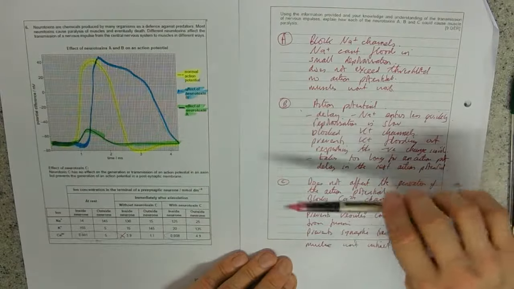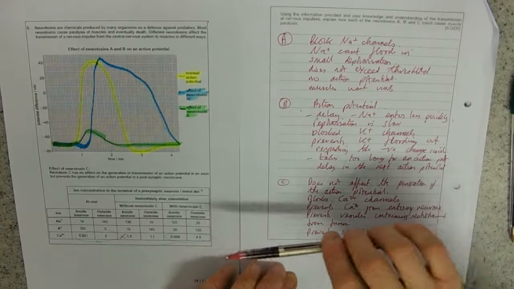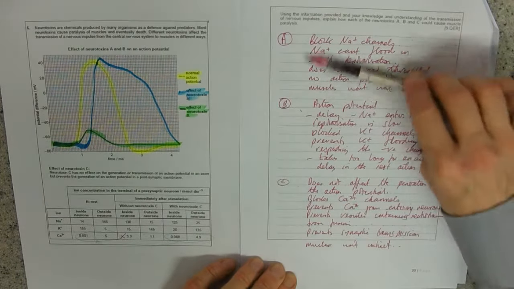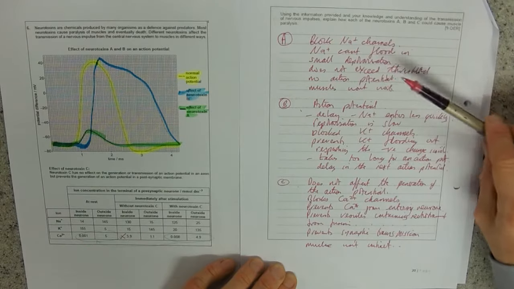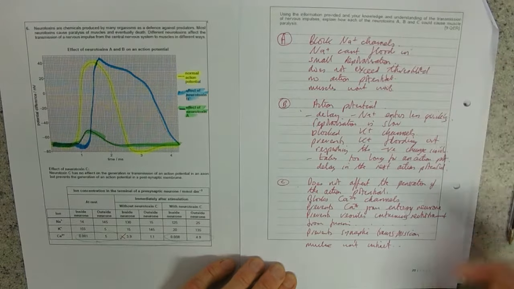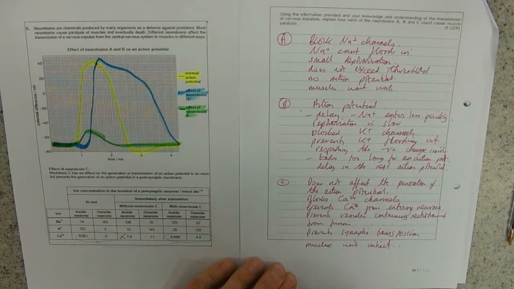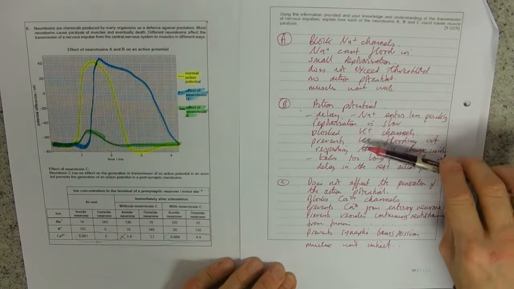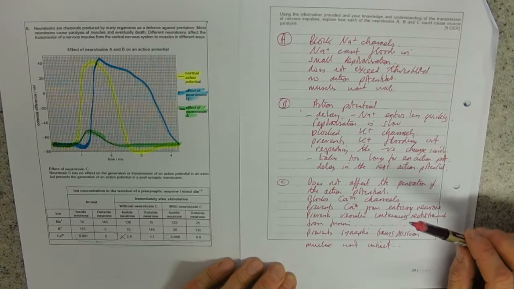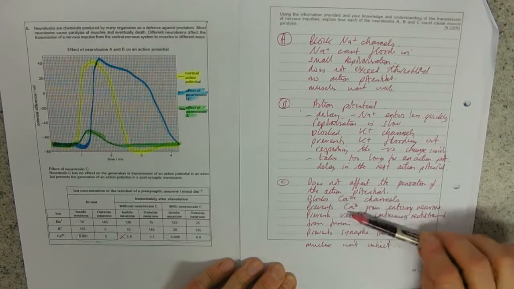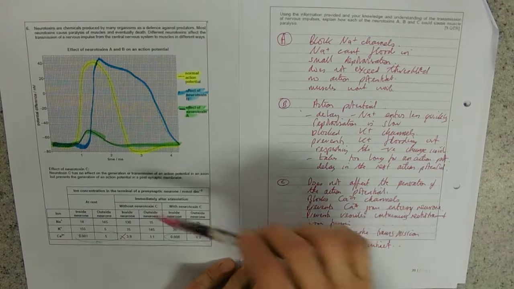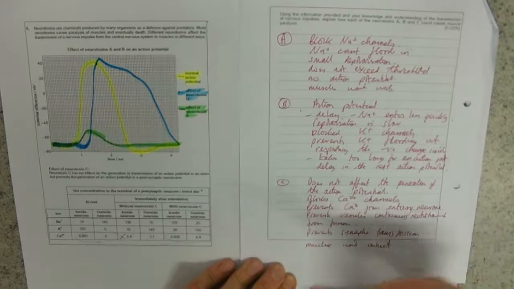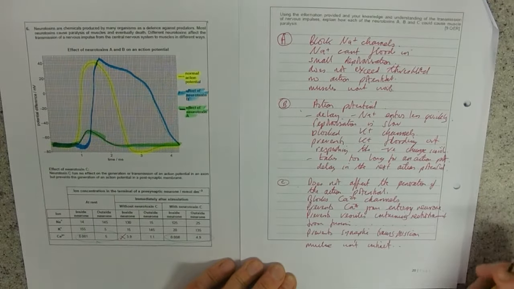So looking back on this essay, we go, right, well, it's a nice essay. We've got an answer for one of our neurotoxins doing something to the sodium channels, which I know about. We've got something blocking the potassium channels, and we've got something talking about our calcium. So this is our knowledge in a new kind of situation. Nice essay.